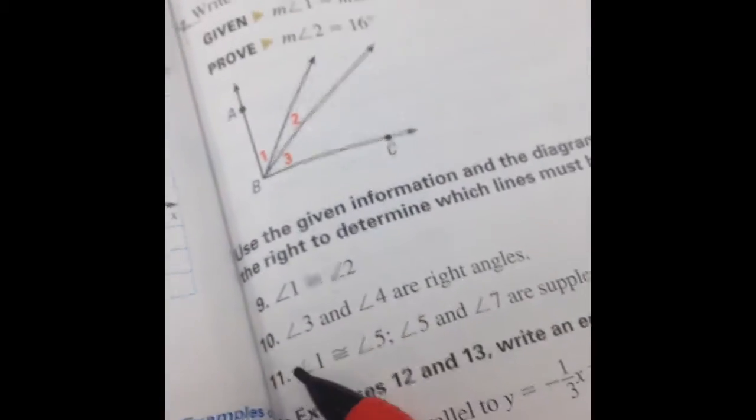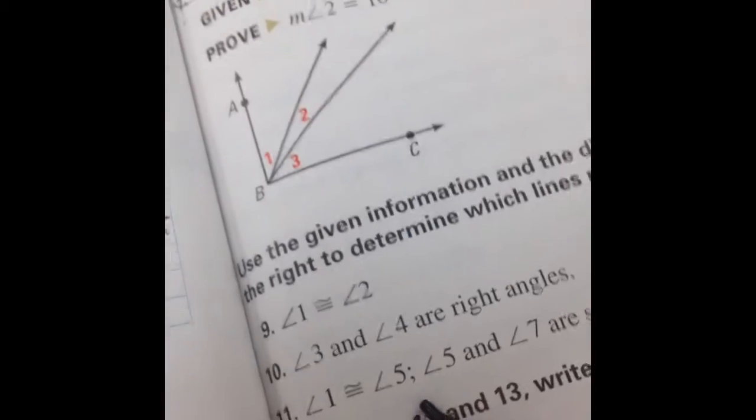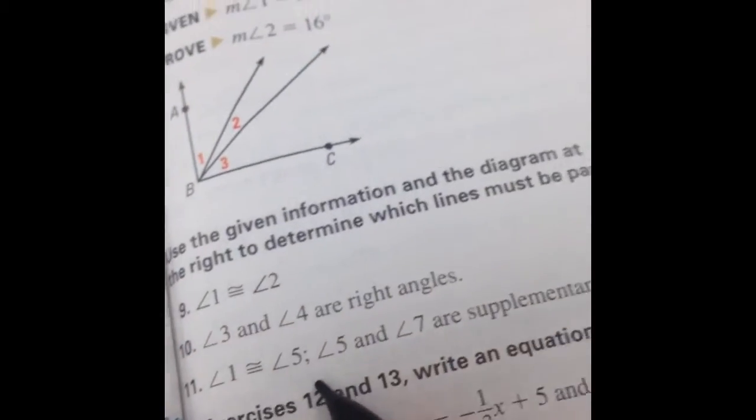Okay, last one, number 11. So, if angle 1 is congruent to angle 5, and angle 5 and angle 7 are supplementary, what does that mean?